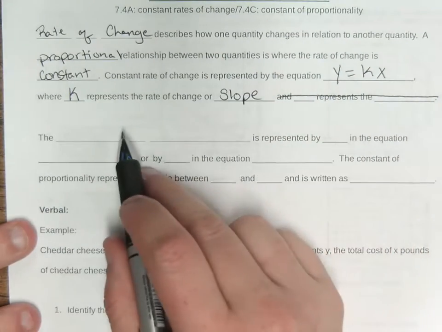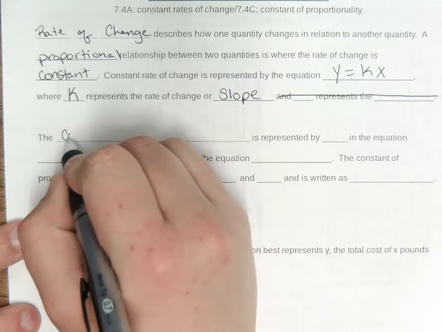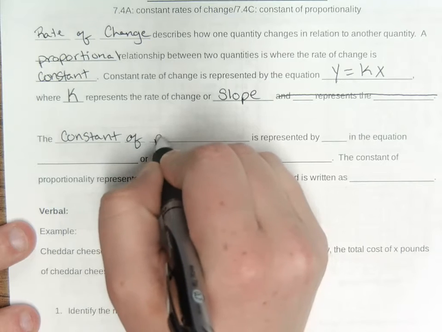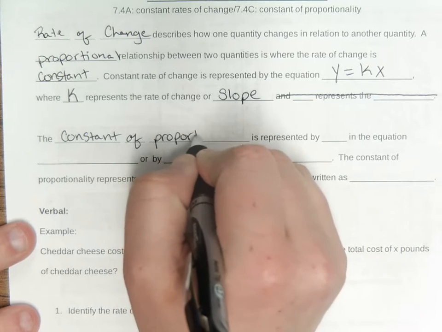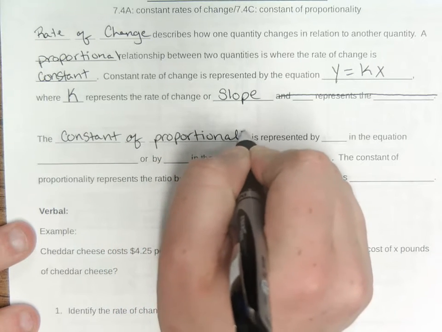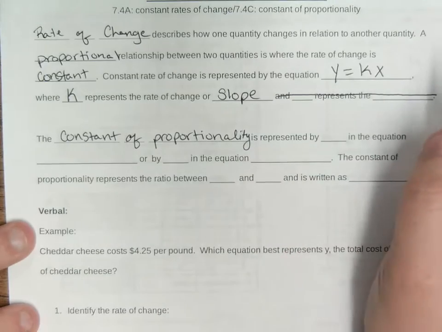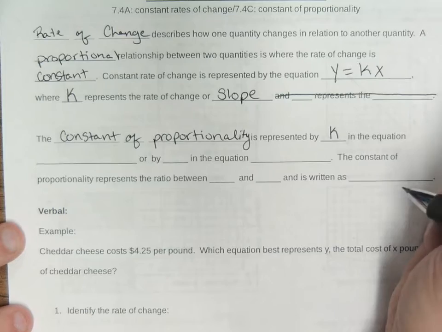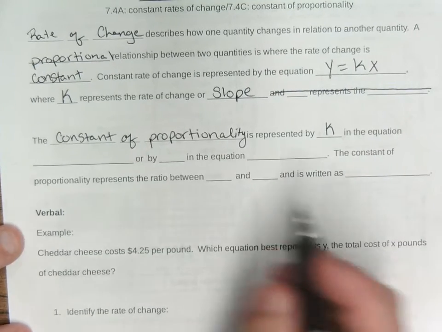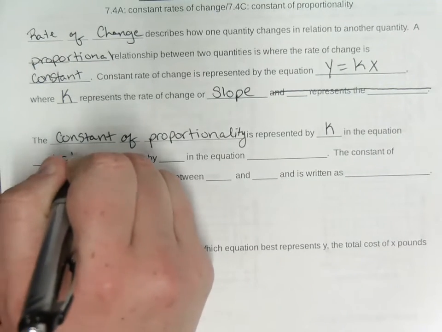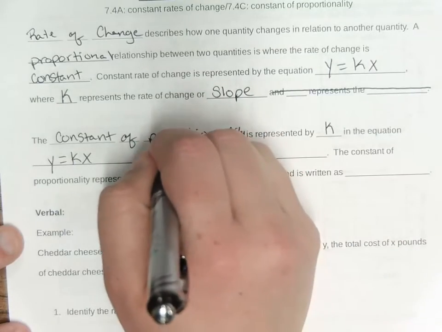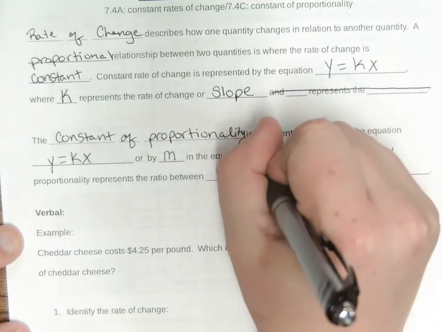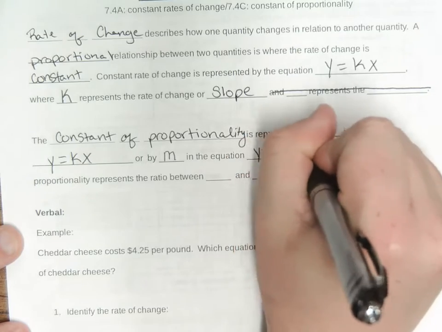Okay? The constant of proportionality is represented by k in the equation y equals kx, or by m in the equation y equals mx plus b.